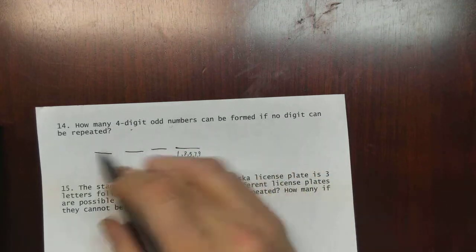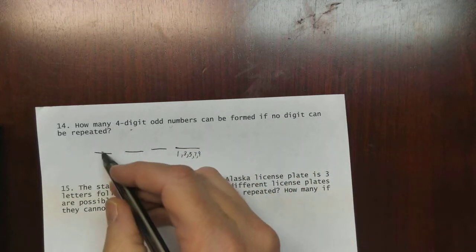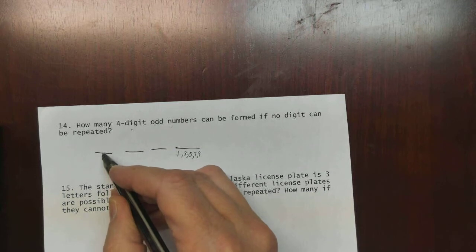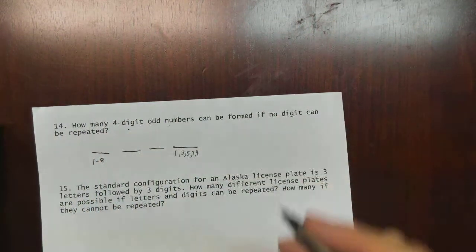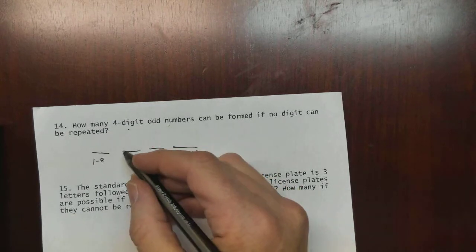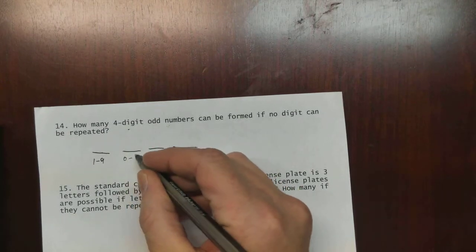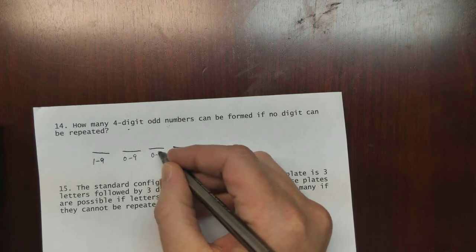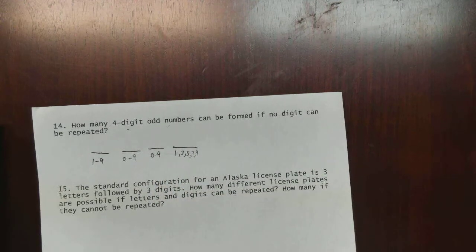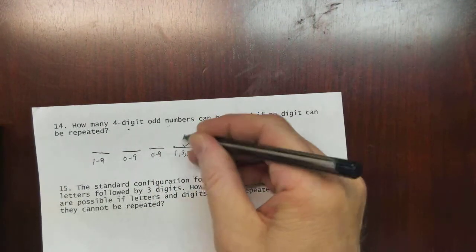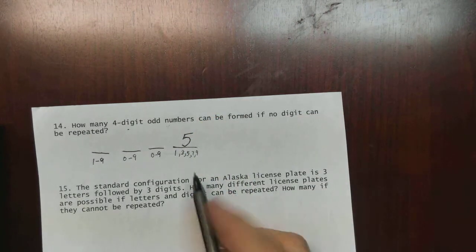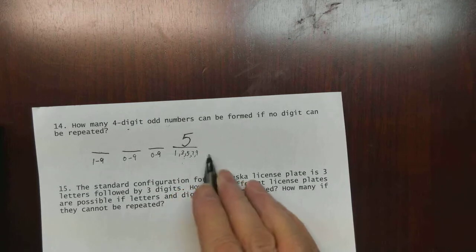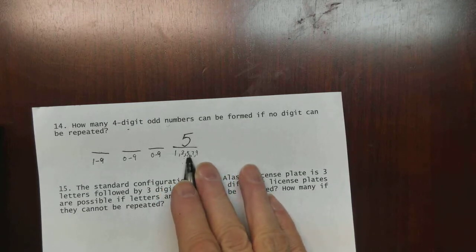But the first digit, if it's going to be a 4-digit number, shouldn't be 0, so my choices are 1 through 9 there. My choices for the 2 middle digits are 0 through 9. I have 5 choices for the last digit, so I'm going to start there.